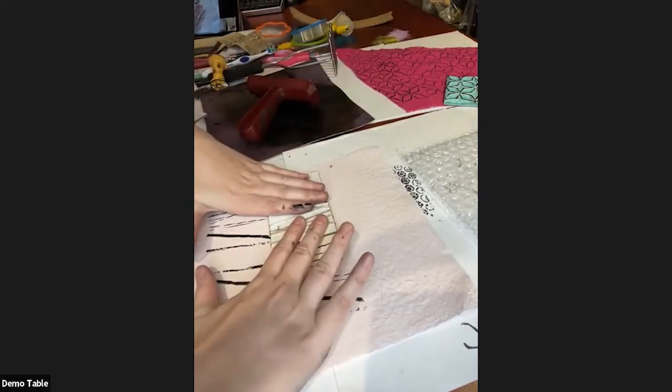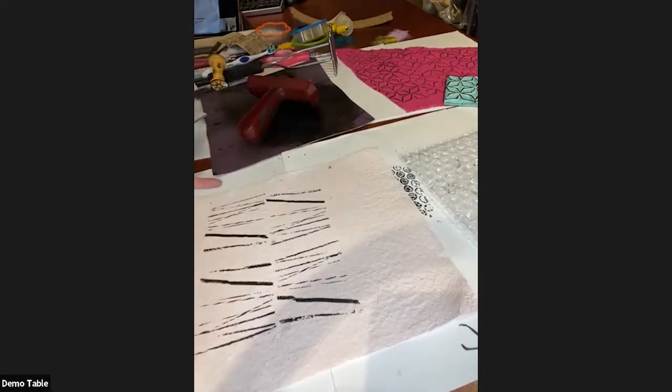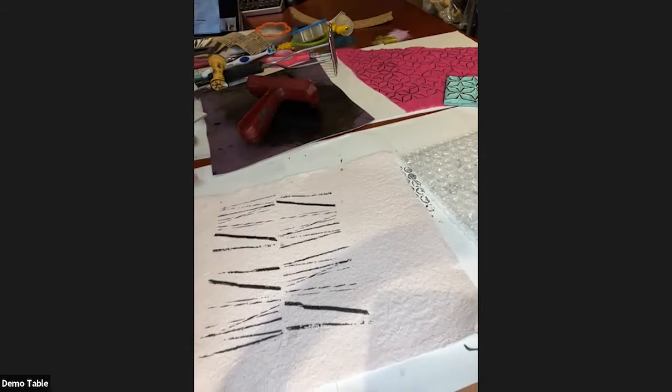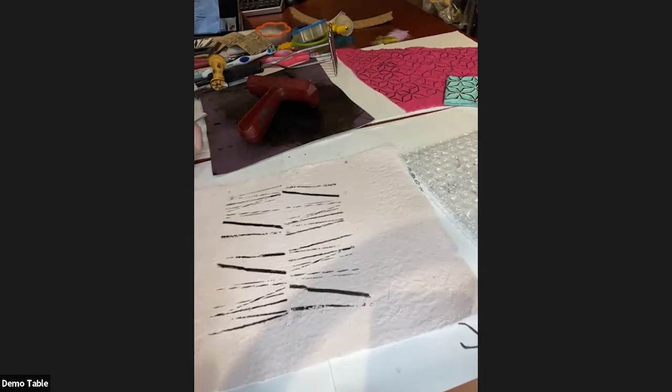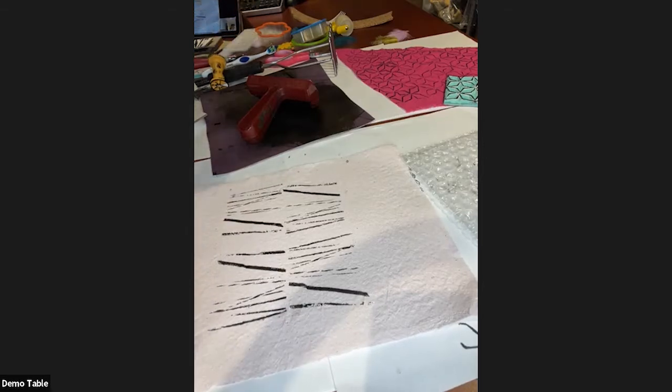You can see in just a couple minutes, I've created an interesting ground here. So that could be ground for an artwork. You could work on top, you could paint into it, you could ink into it, you could use these for collage, cut some pieces out and make new shapes. So it's really fun, and you have lots of opportunities to work here.